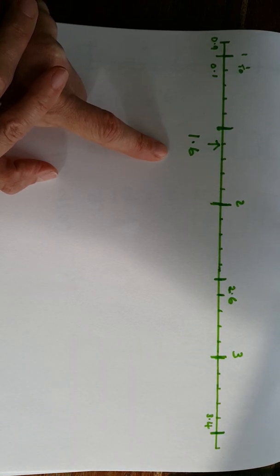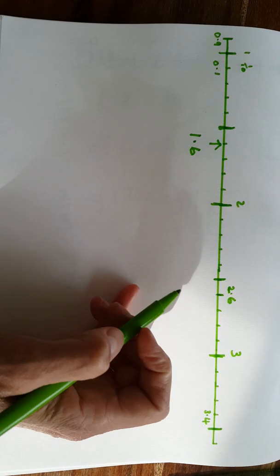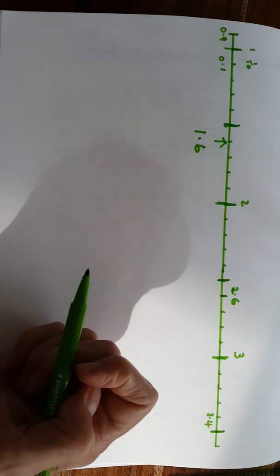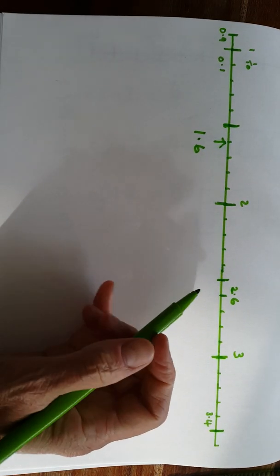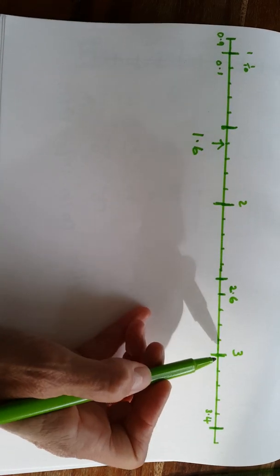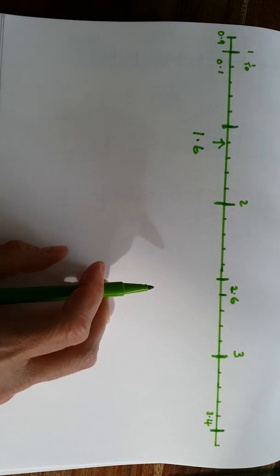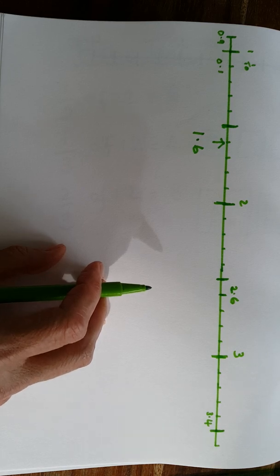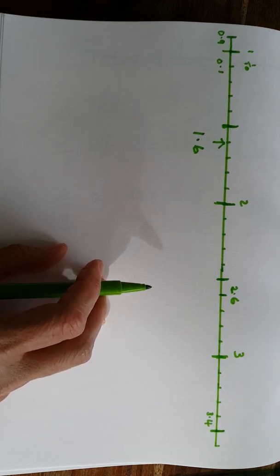So all you have to remember is if you end up slap bang in the middle with 0.5, it's going to round up. And if you end up closer to one end than the other, you'll round to the one that's nearest to it. So if it's 2.9, it will round to 3.